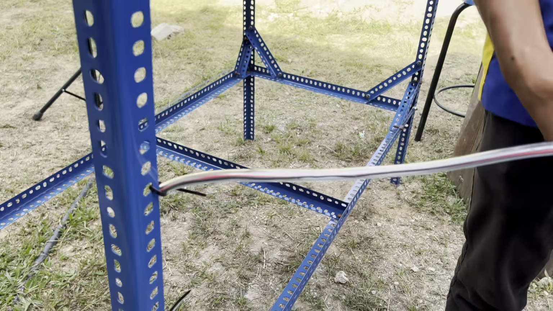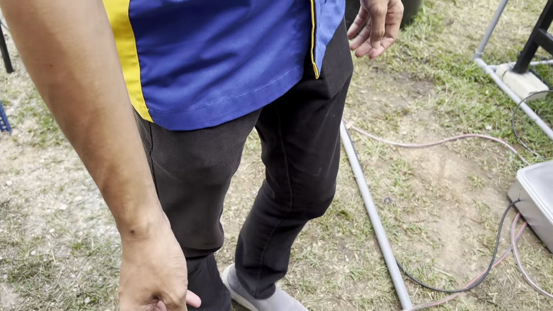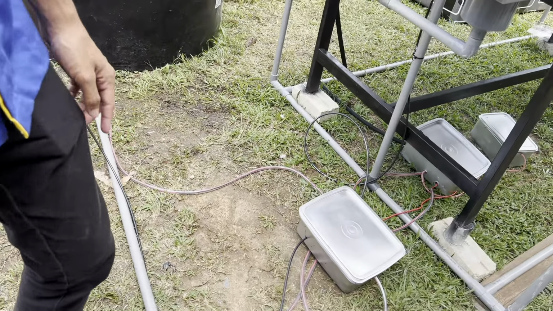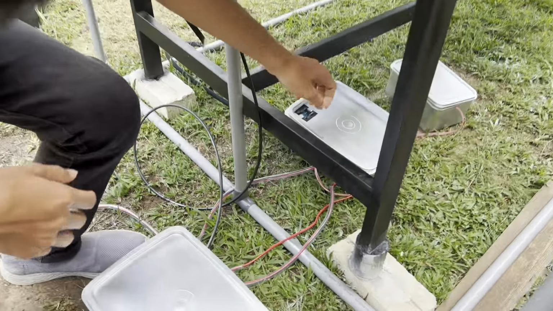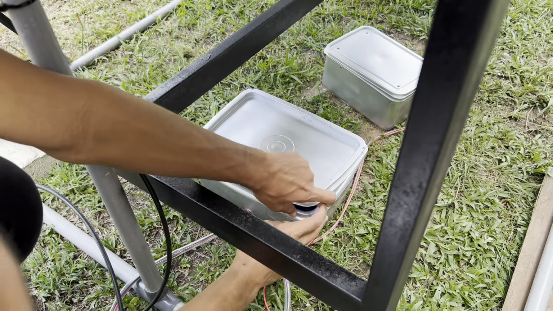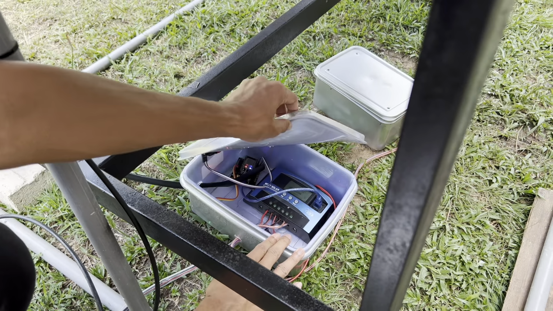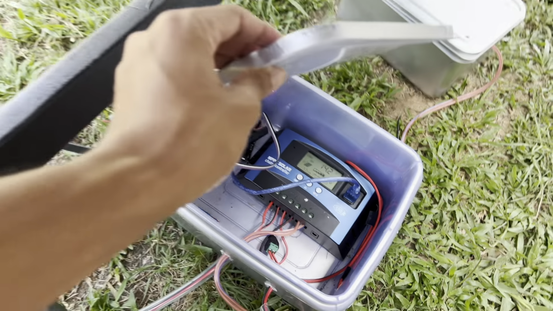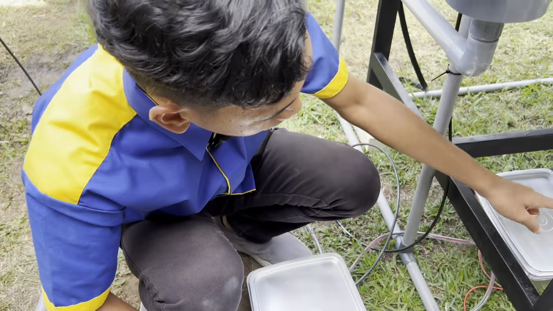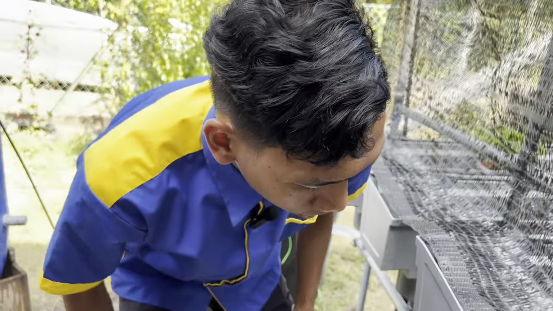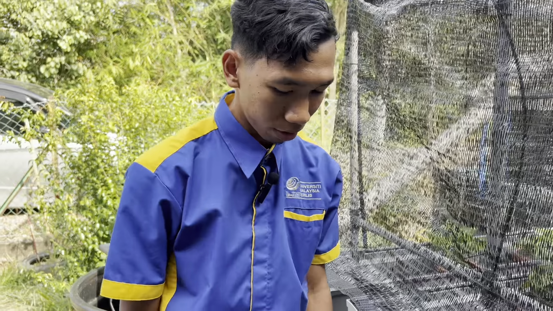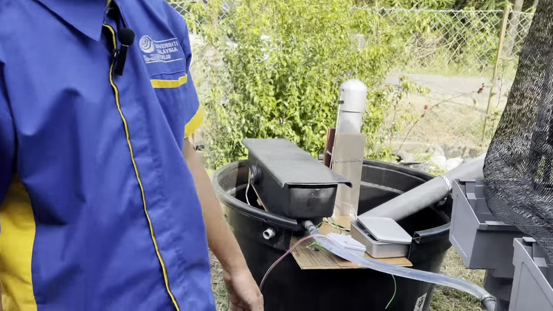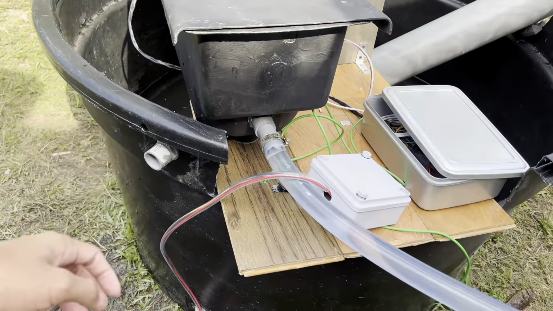For the connection, we connect the solar panel to our solar controller, which is in the box here, and we use an MPPT solar controller because it has more efficiency to provide energy to the battery. So from the battery we can provide the electricity to our electrical components. After that, we also use a terminal to provide the power to the other groups.